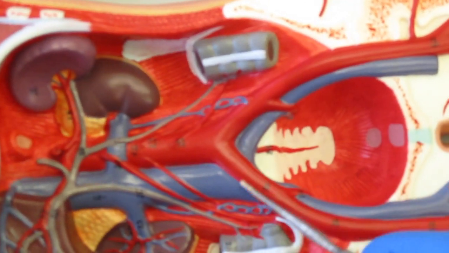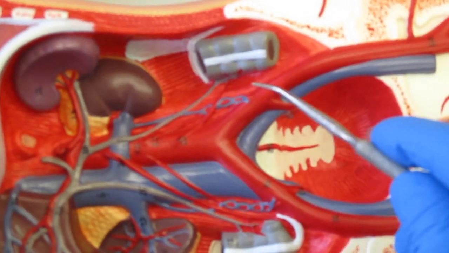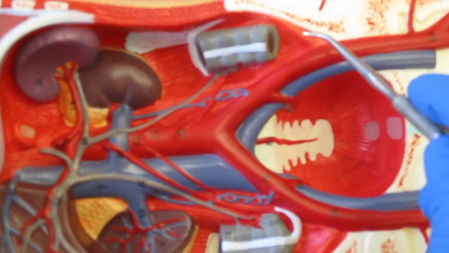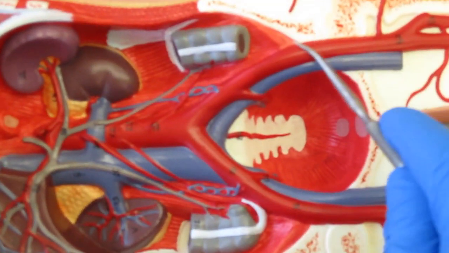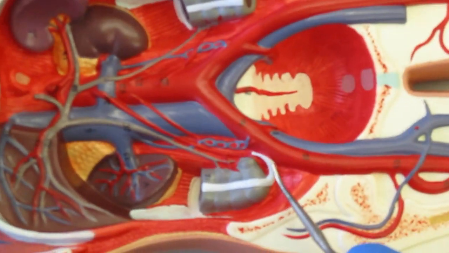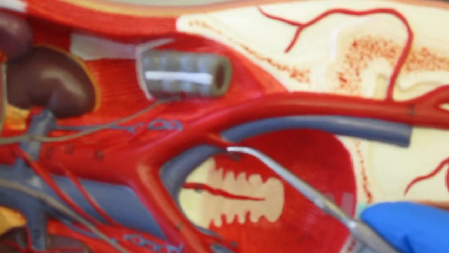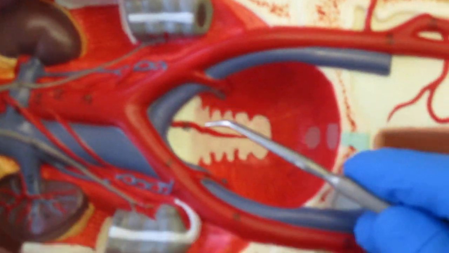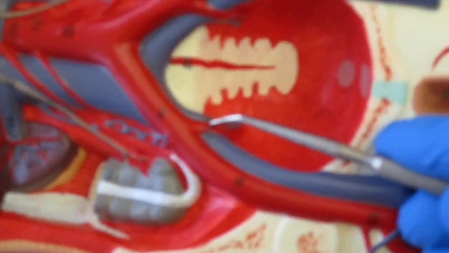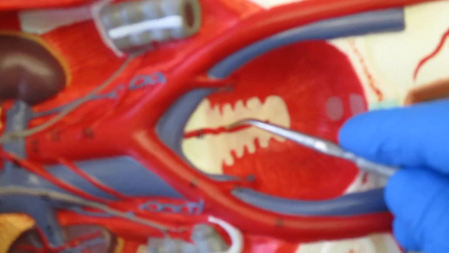The right here and the left here. And then of course they're going to become your external iliac right here as you go further down. External, and you'll see your internal iliac right here on your left side, and the internal iliac on your right side. Okay. Sacral artery is this one right here.